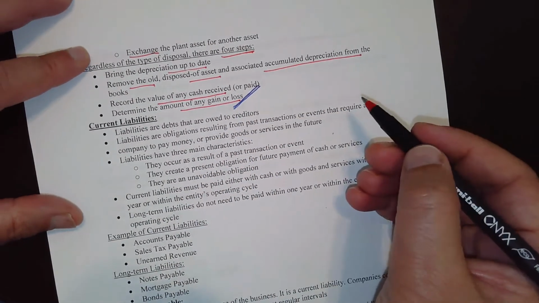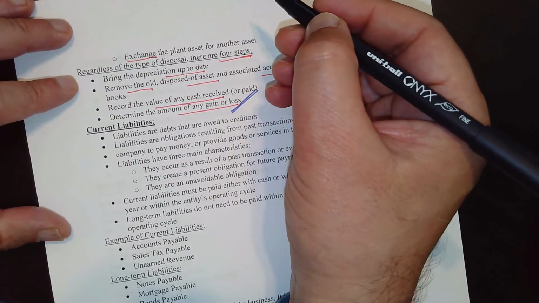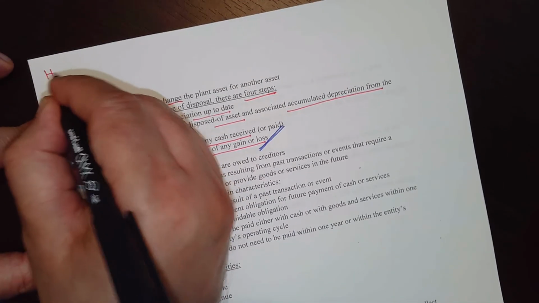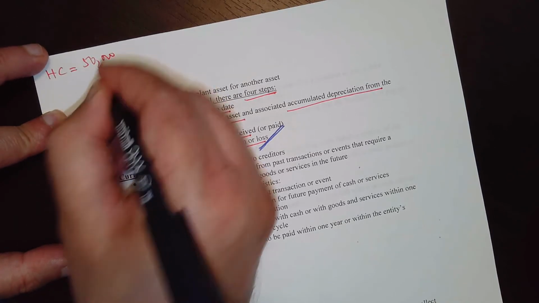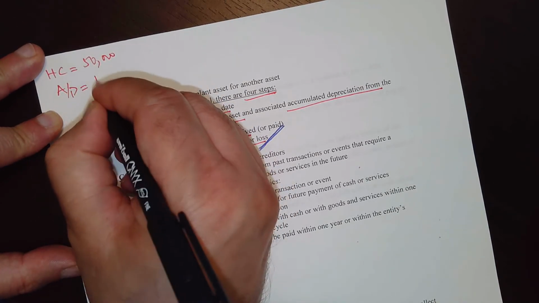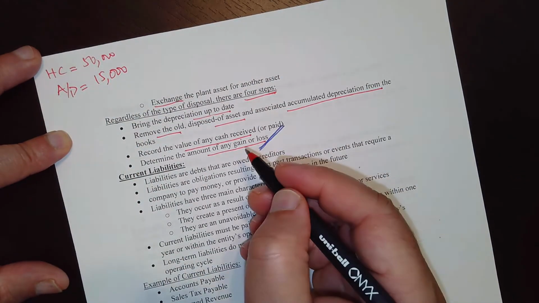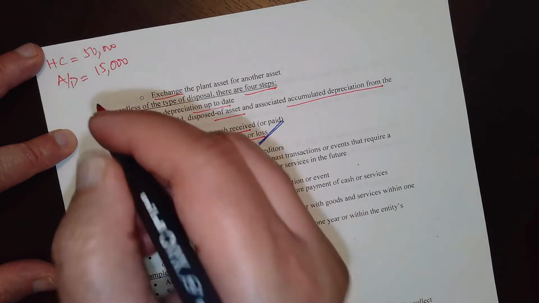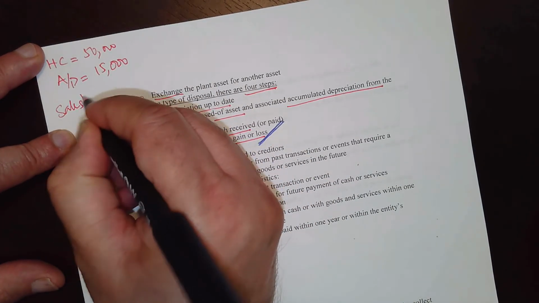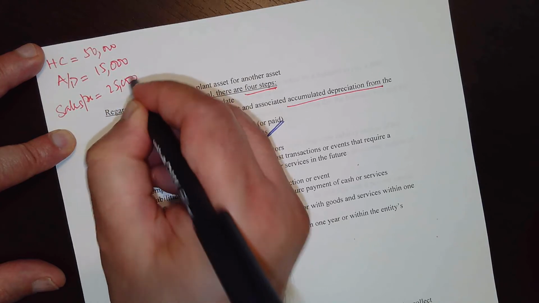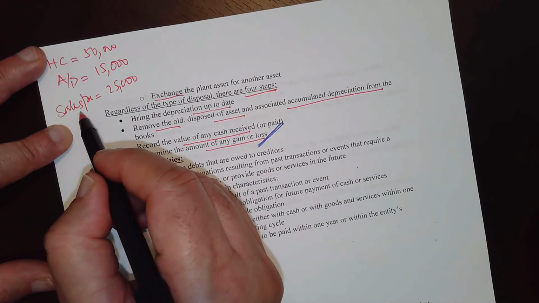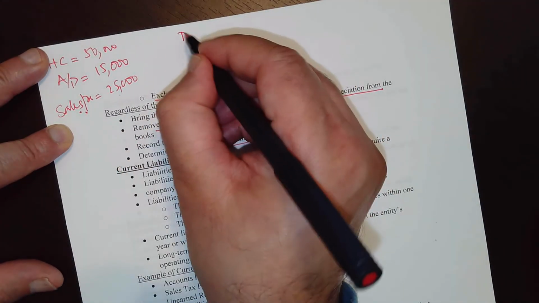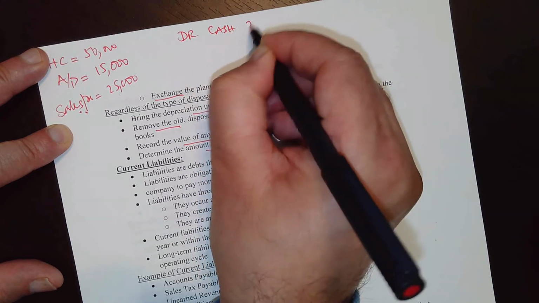So for example, if you bought the truck for $50,000, your historical cost was $50,000. Your accumulated depreciation is say $15,000, and now you are discarding it or, for example, selling it, and the sales price is $25,000. So what is coming into the business? The sale. So you're selling it, so cash is coming in, so you debit cash for $25,000.